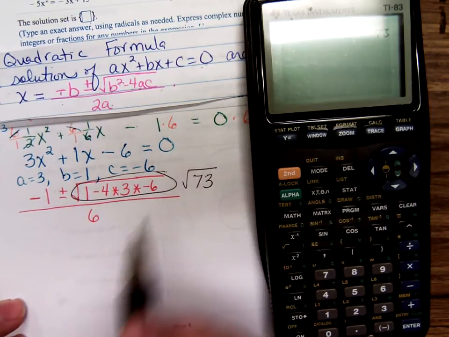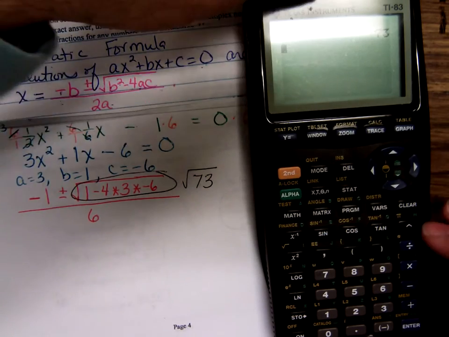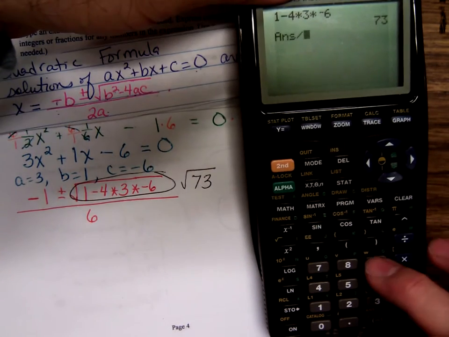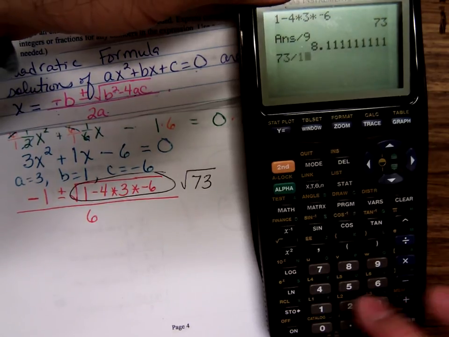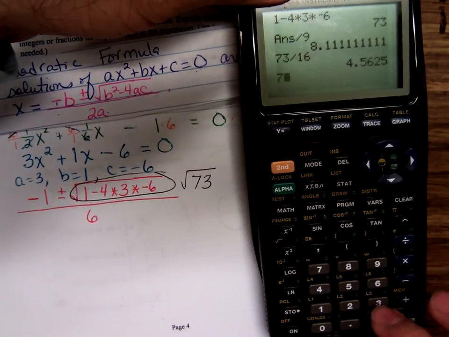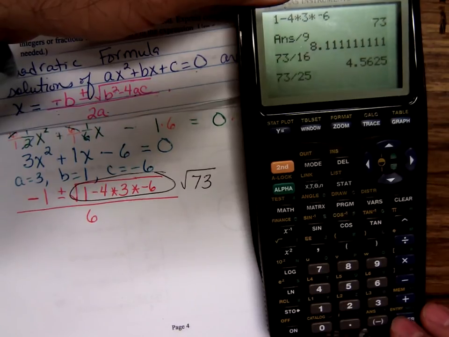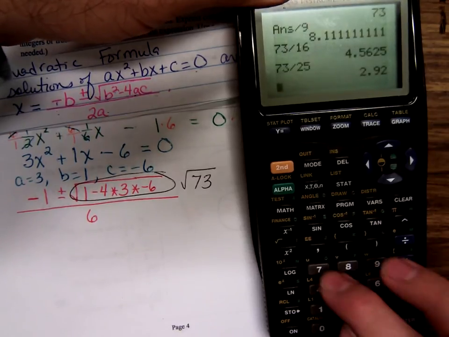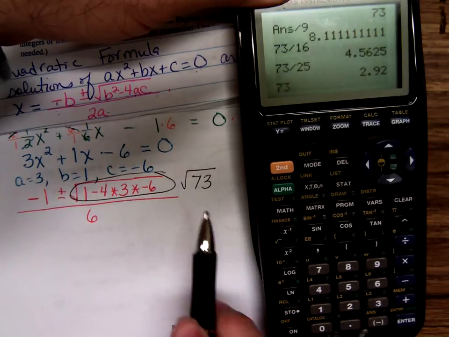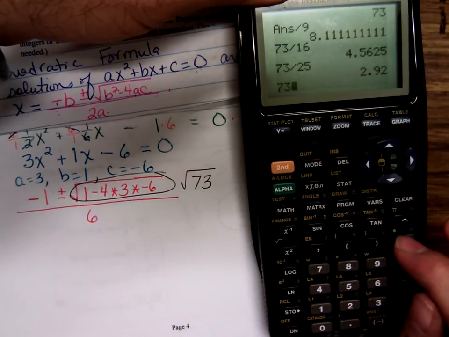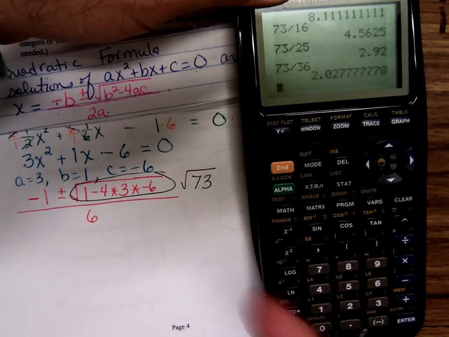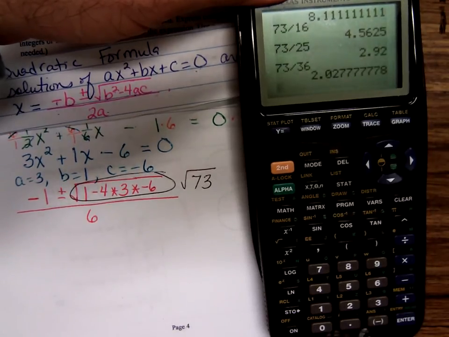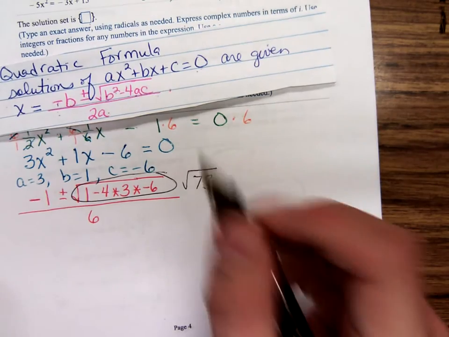73 is one of those numbers where you can try dividing it by 9. No perfect square is going to divide into it. 16 doesn't. 25 doesn't. What I'm doing is trying to see, can I reduce that 73? Remember how we would write them as a perfect square times some other number? There's no perfect square that divides into 73, is there? So the square root of 73 stays as the number under the square root symbol.